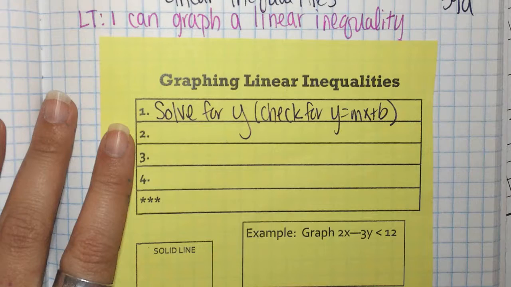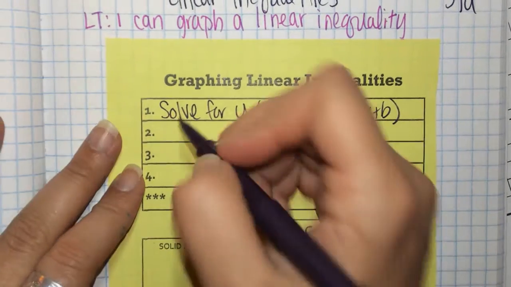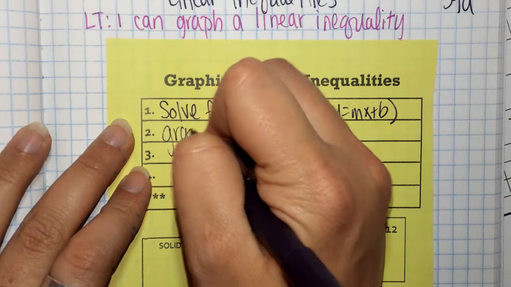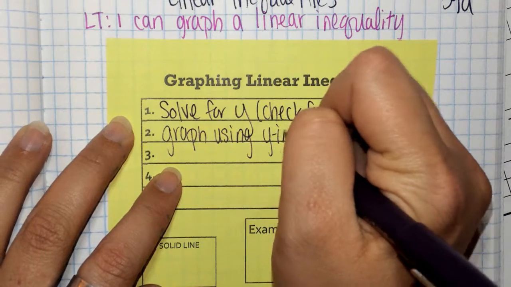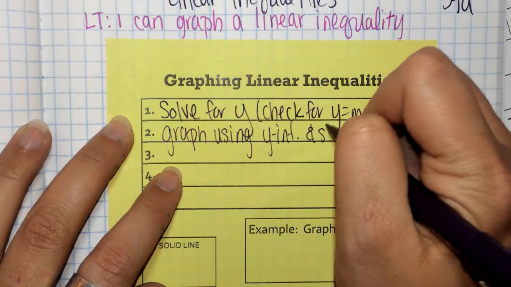We ready? Step 2 is graph using y-intercept and slope.